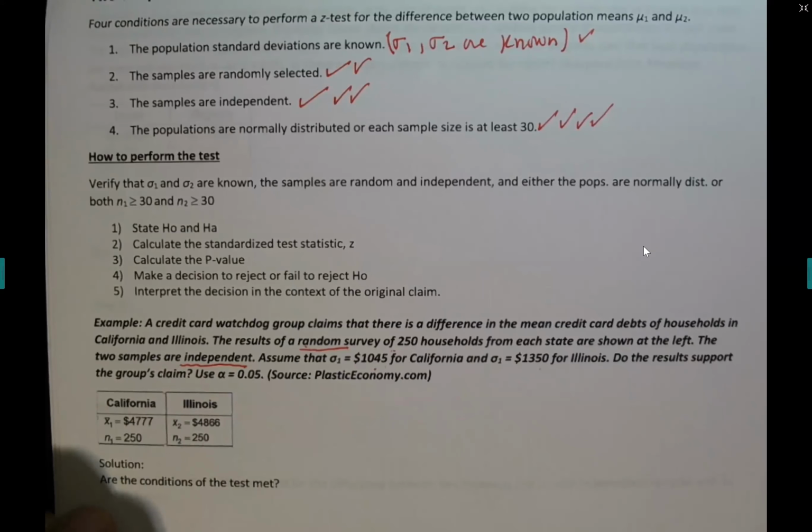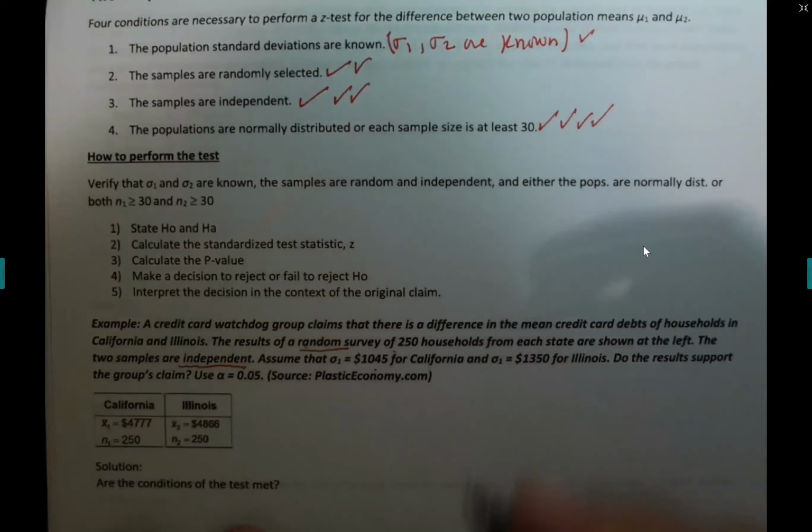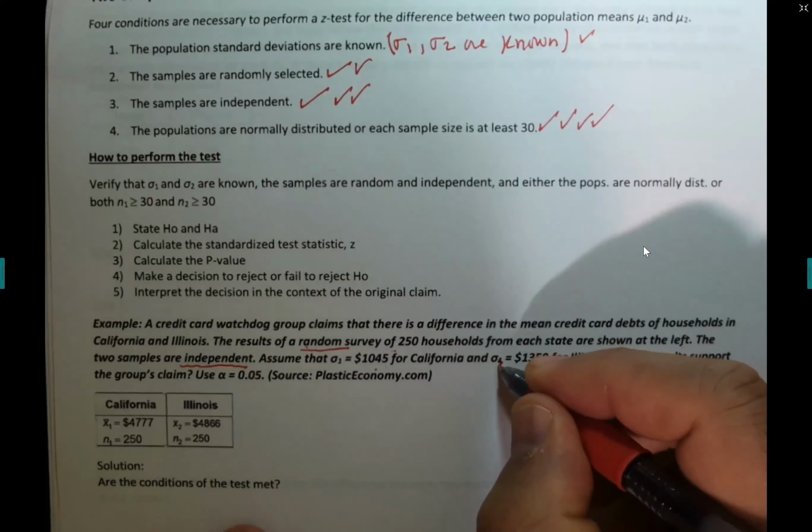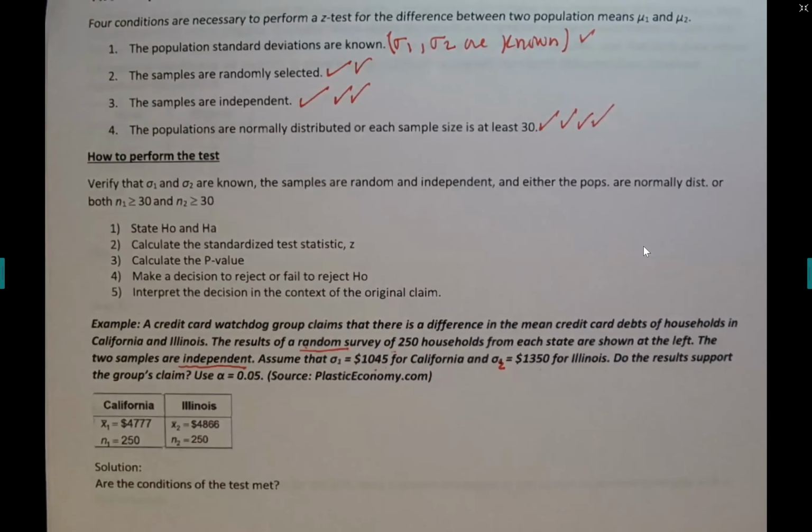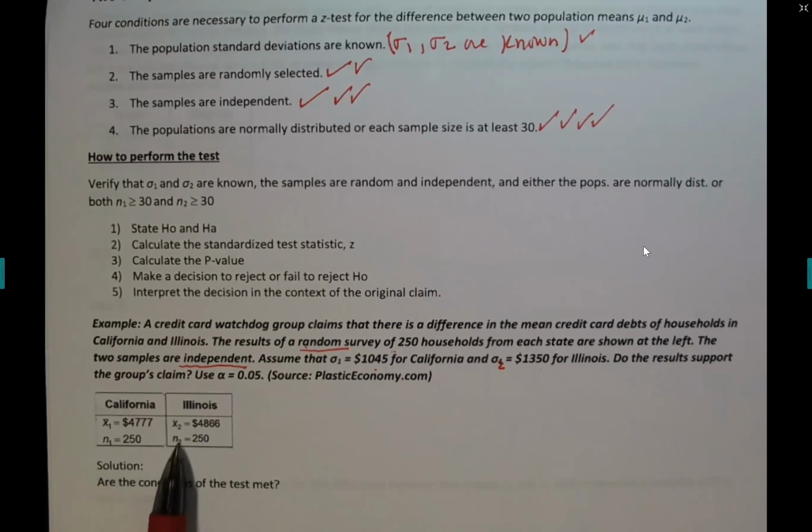Yes. So which one is sigma 1 and which one is sigma 2? Because I see both of them are sigma 1. Oh, that's my mistake. That should have been sigma 2 here. Okay. So assume that sigma 1 is 1045 for California, and sigma 2. He started with California, he labeled it as 1, and then Illinois, he labeled that as 2.